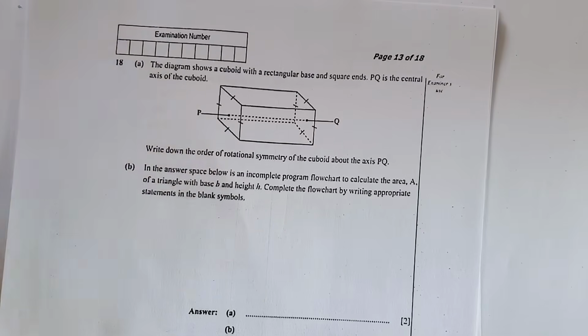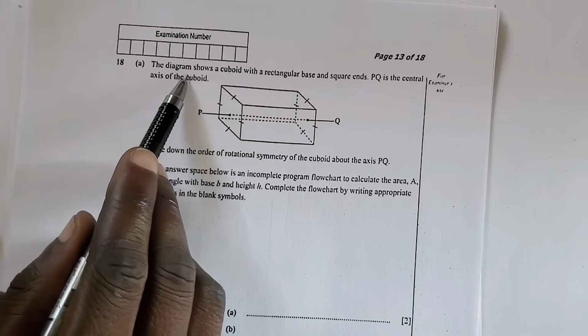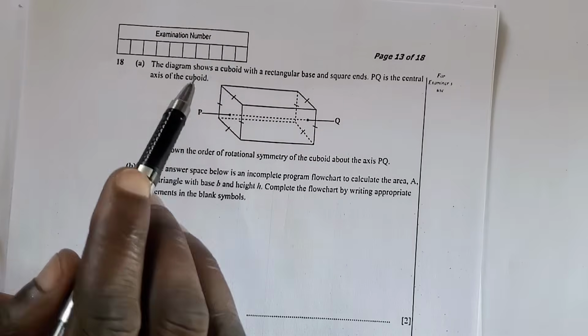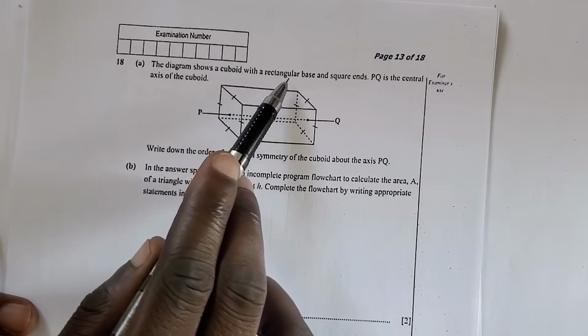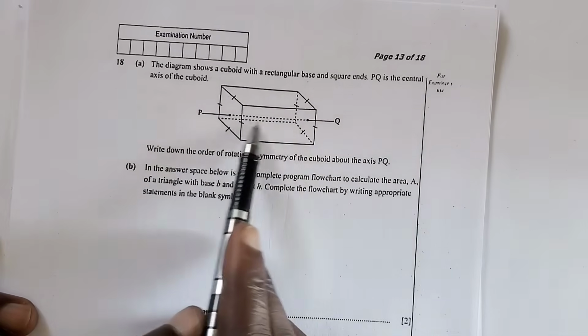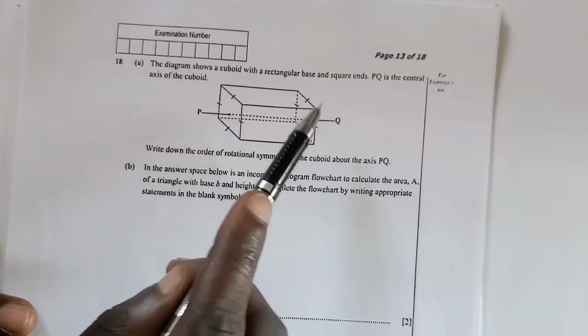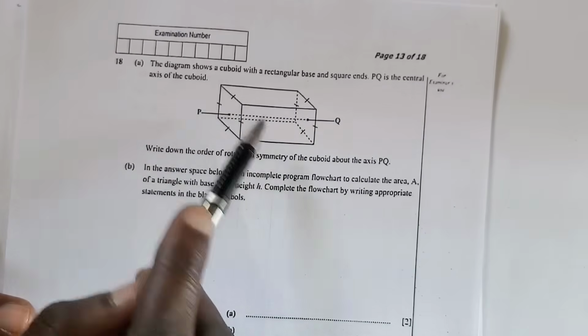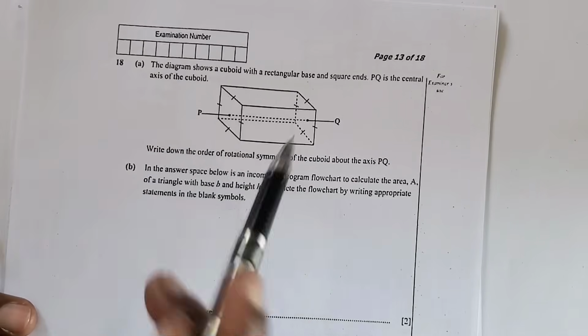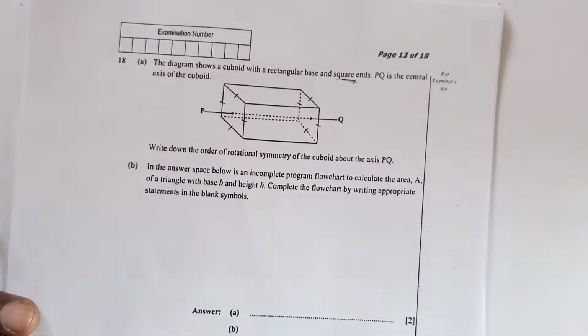Don't be confused by this diagram. Just understand, this is saying 18A, the diagram shows a cuboid with a rectangular base. The base is a rectangle, but the ends are square. Okay? Square ends. This is a point, very important.